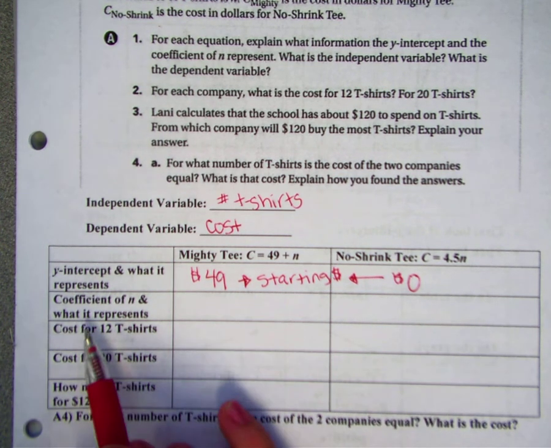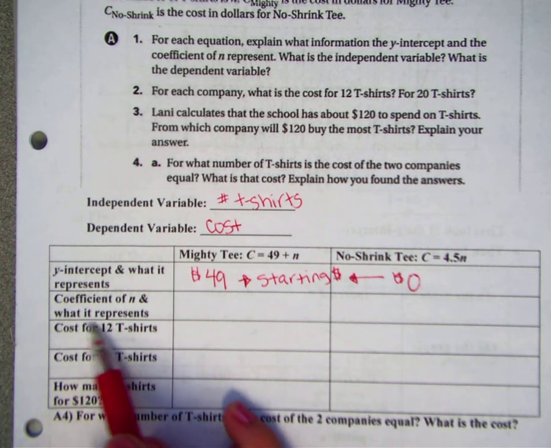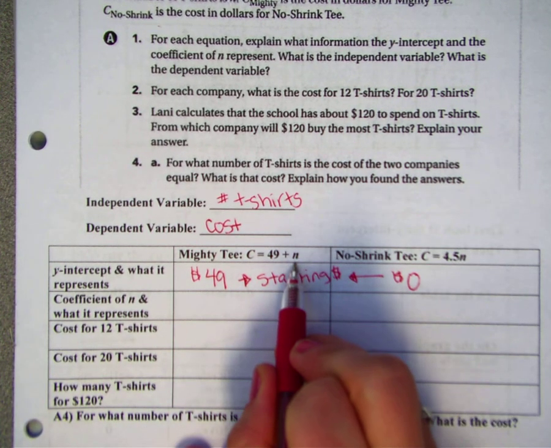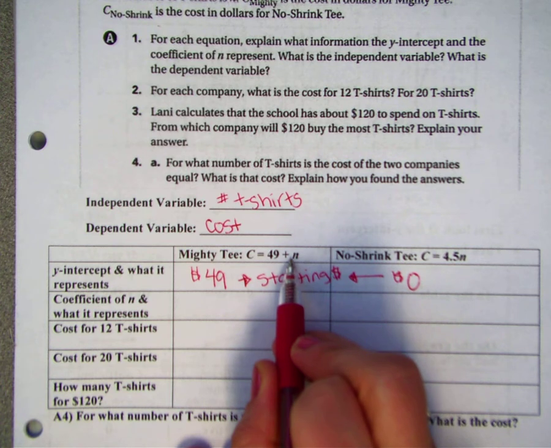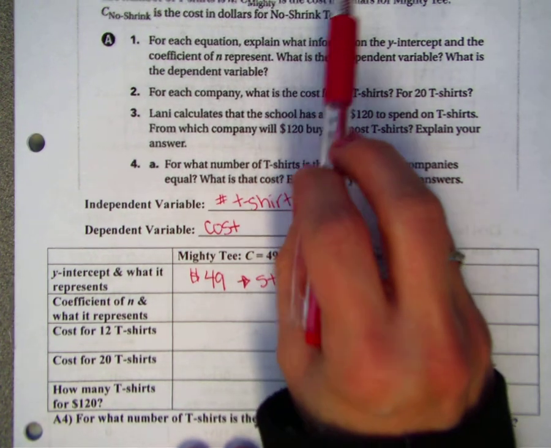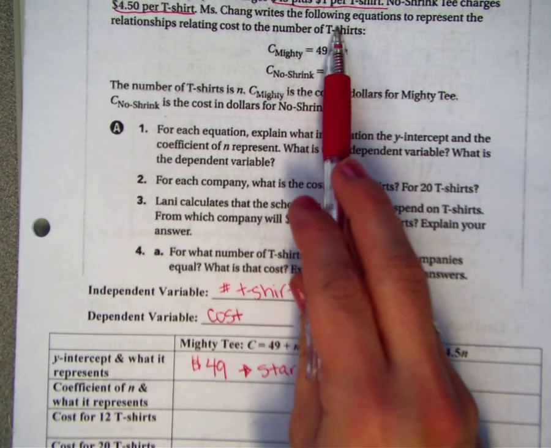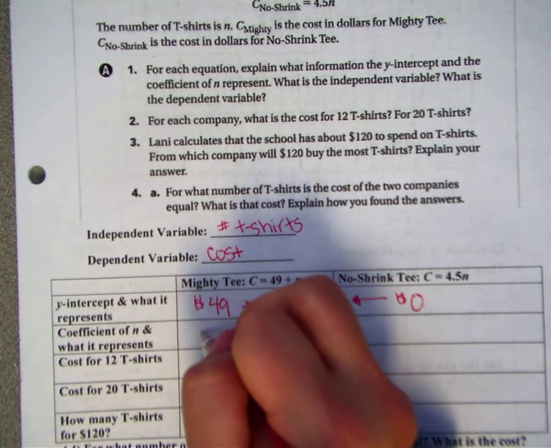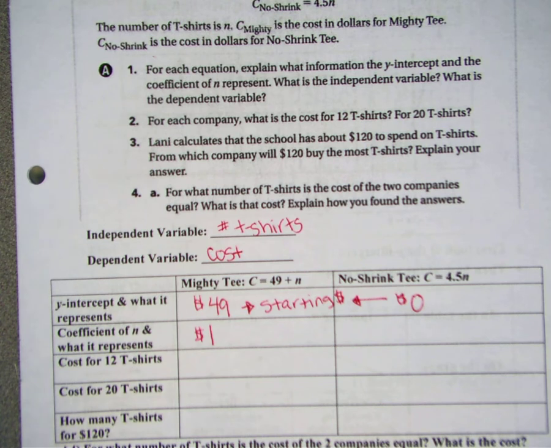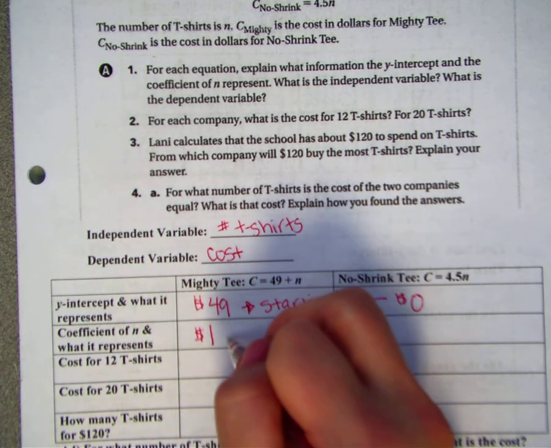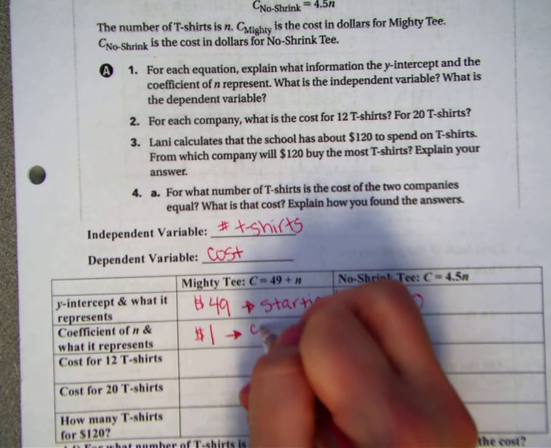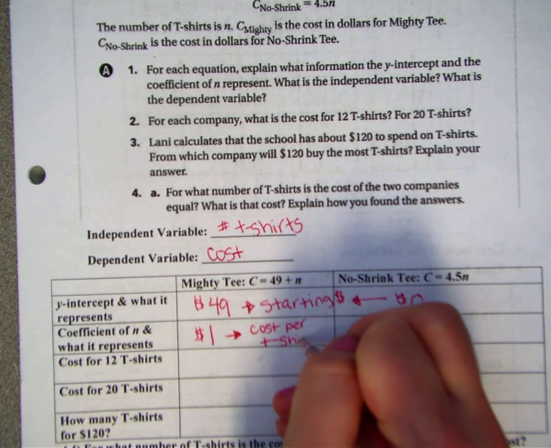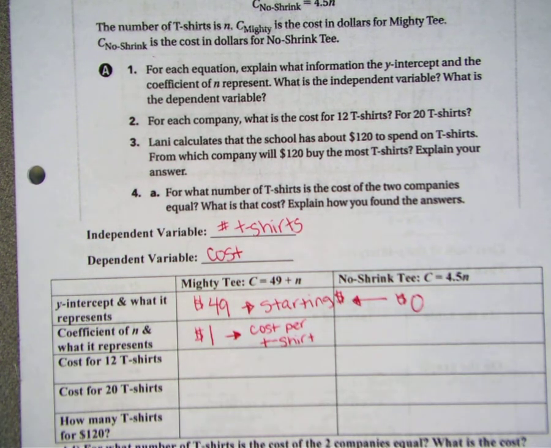Okay. Now it's asking what's the coefficient of the n and what it represents. So that's, again, what number is being multiplied with your variable. Well, this n does not have a number in front of it, but remember that's because it was $1 per t-shirt. We read that up here. So 1 times n would just look like n in the equation. So $1, that's my coefficient of n, and what does it represent? Well, it is my cost per t-shirt. Okay, every t-shirt was $1.